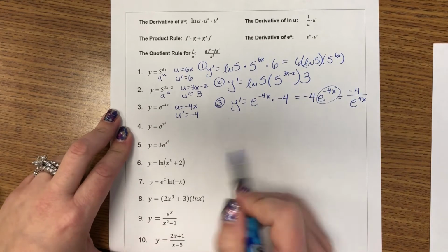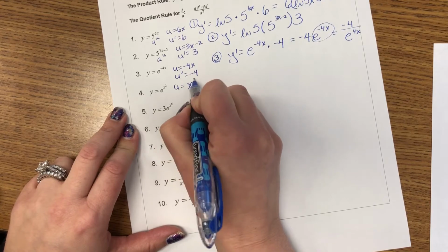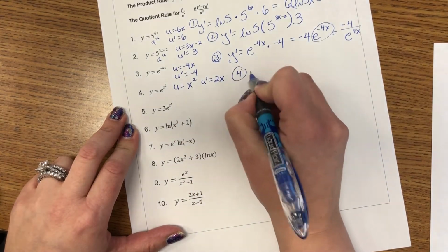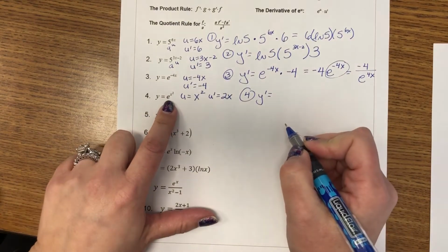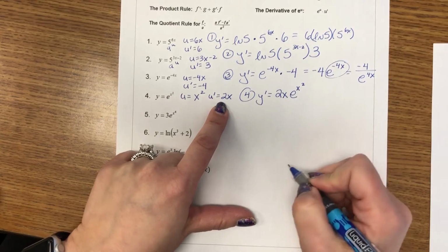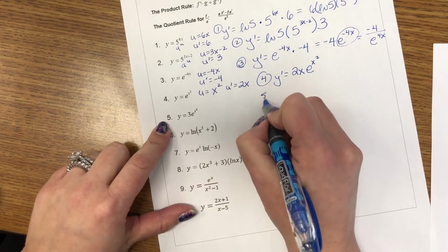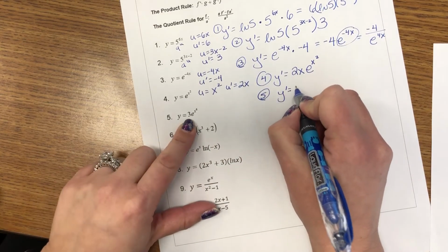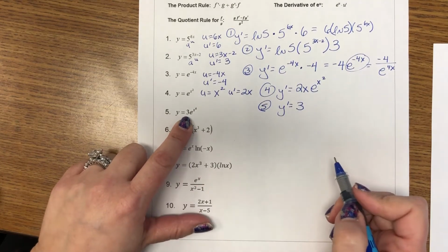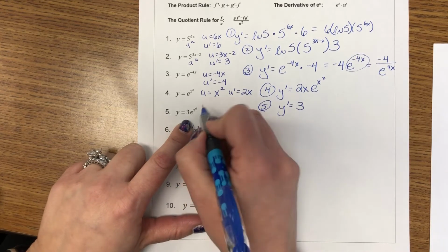Okay, pause the video, write down number 4. u is x squared, so u prime is 2x. So that's u prime e to the u. Now in 5, the coefficient always carries over to your answer. So that's the first thing I do, is write the coefficient in the first step of my answer. Then I've got e to the u.